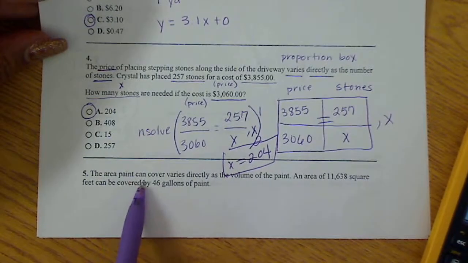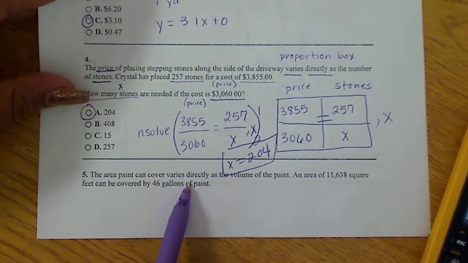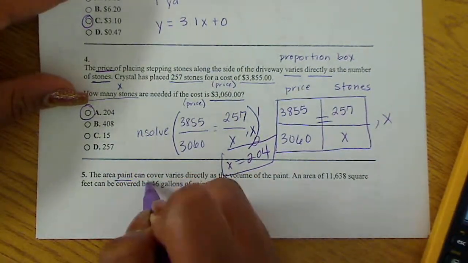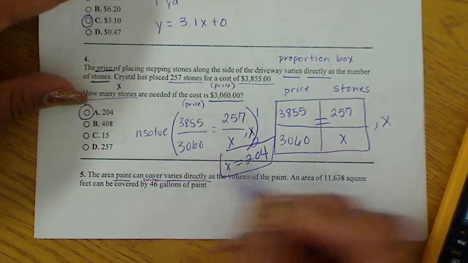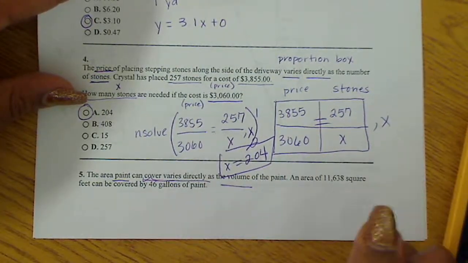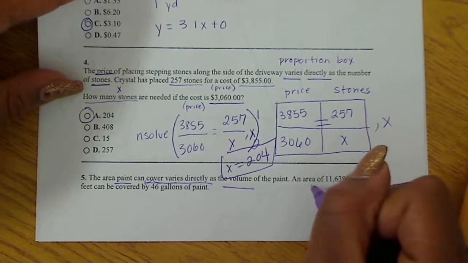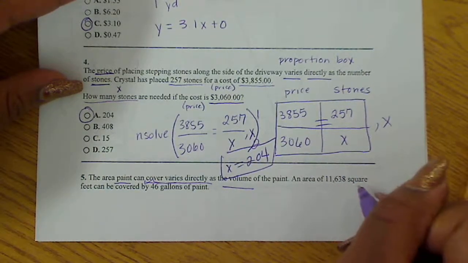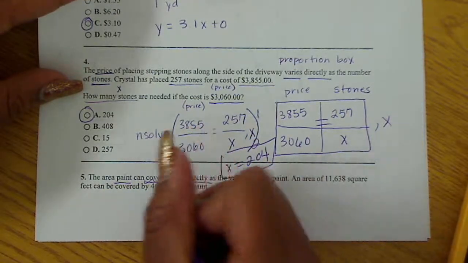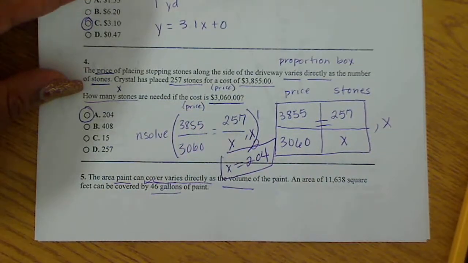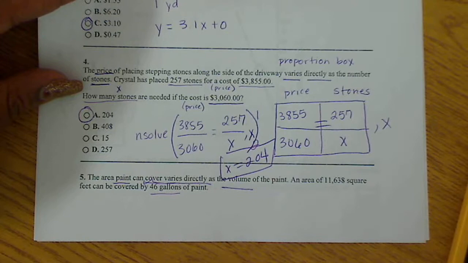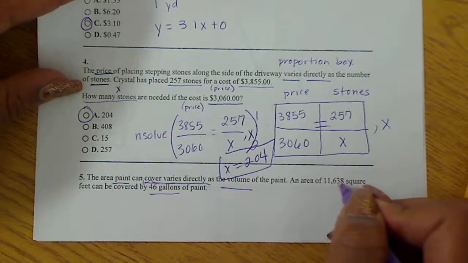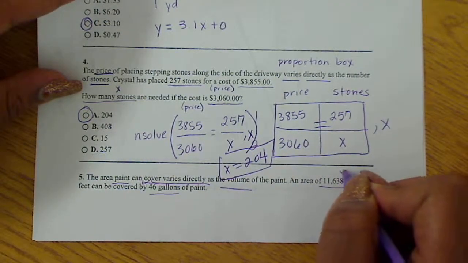The area a paint can cover varies directly, so the paint varies directly as the volume of the paint. An area of 11,638 square feet can be covered by 46 gallons of paint. So that's going to be the volume.